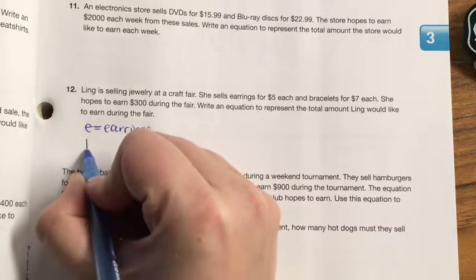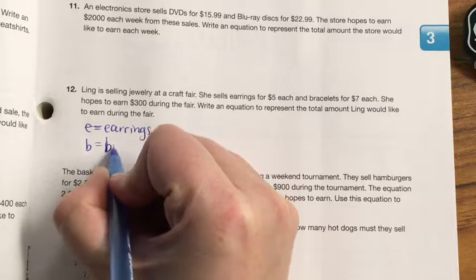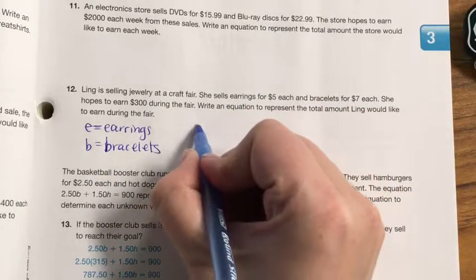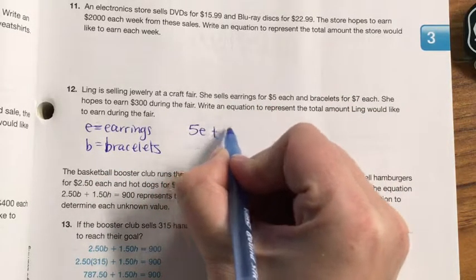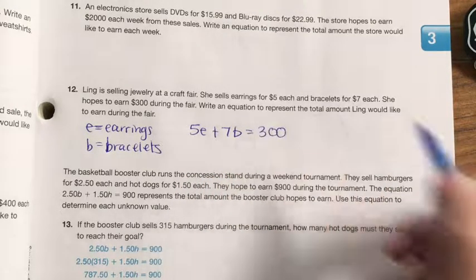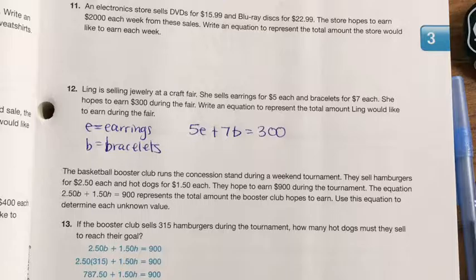And then B is for bracelets. And then I would say 5E plus 7B is equal to 300, and that is all you do. So you need to do 3 more of those. Honors. 2 more for regular.